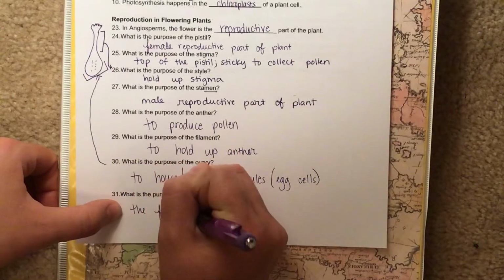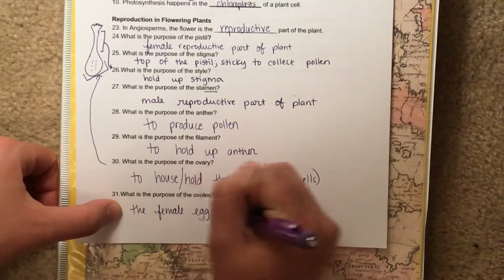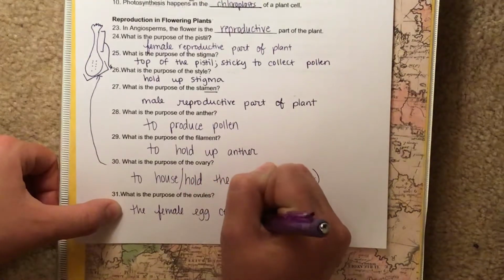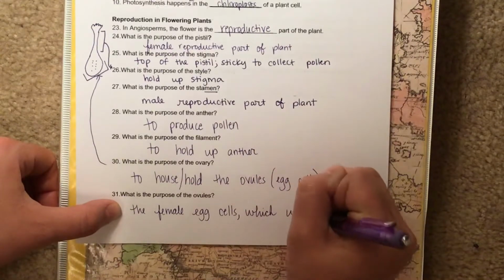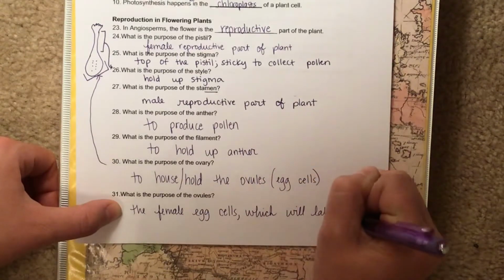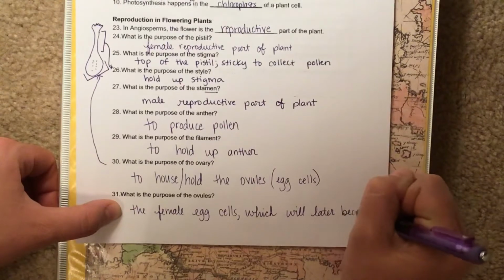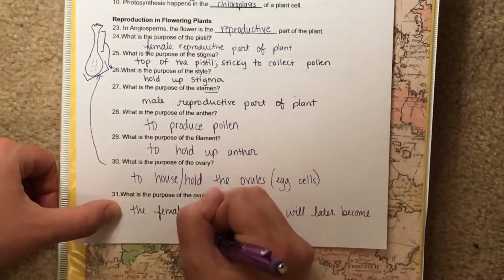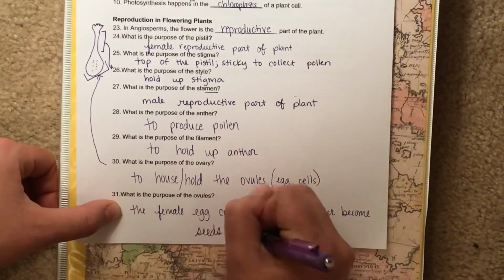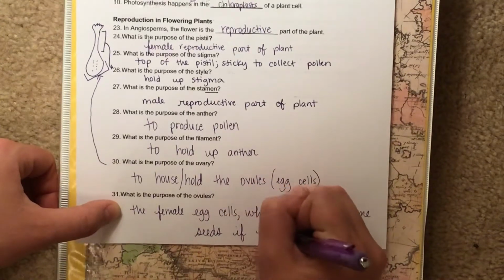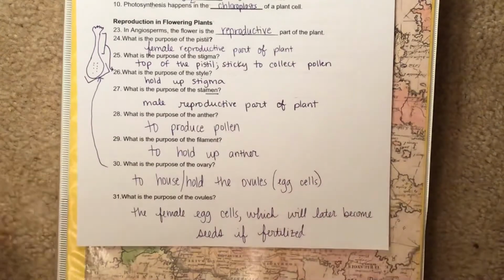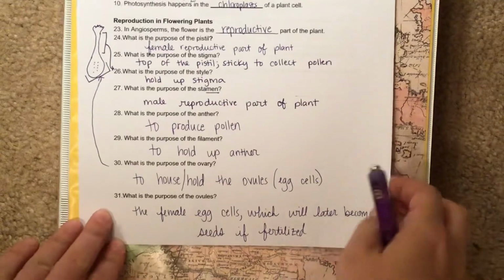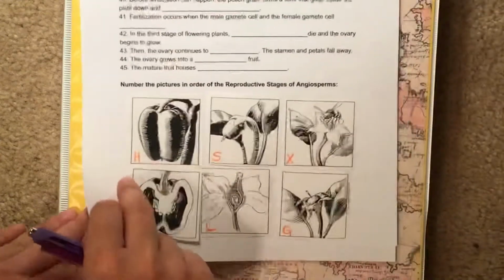Well, we'll say the female egg cells will be a little more specific, which will later become seeds if they get fertilized. Okay, moving on to the next side.